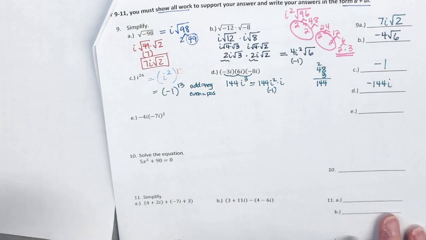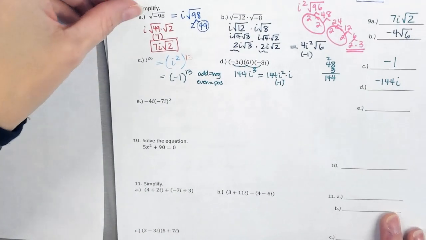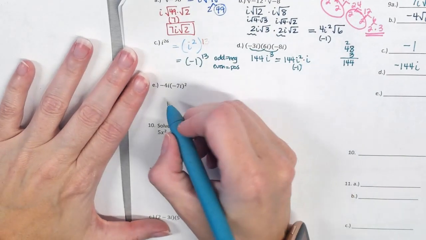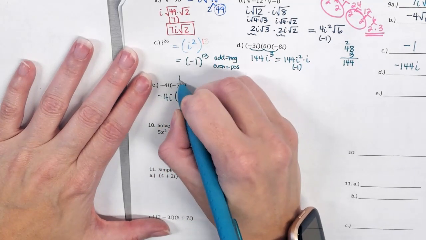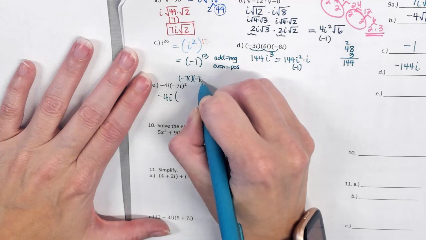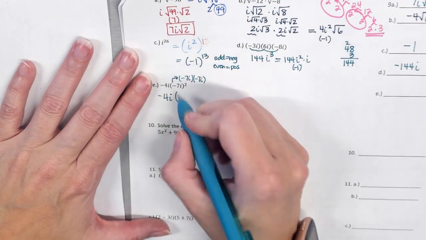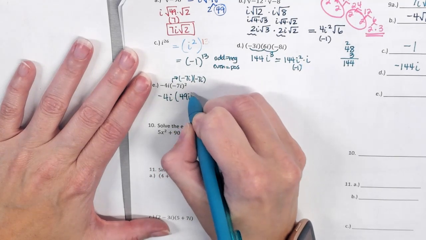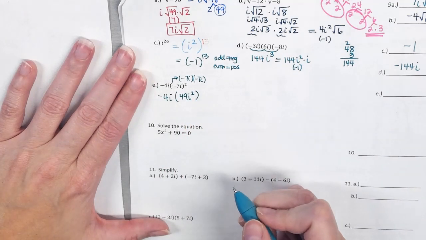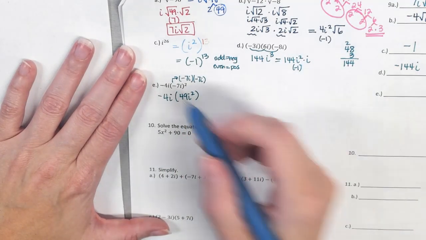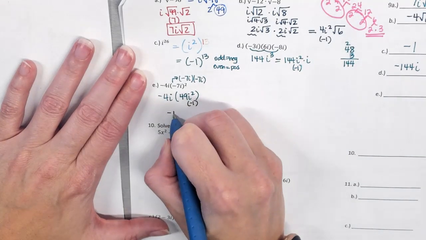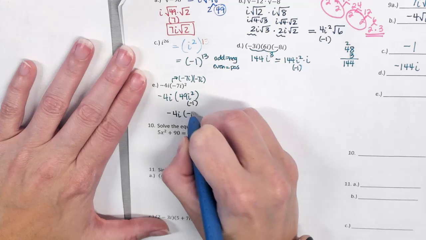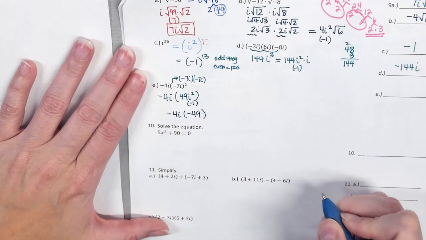All right, and then for this one, you have to do the exponent first. So when you're doing your order of operations, just make sure you understand this is negative 7i times negative 7i here. That's how you get positive 49i squared. And if you want to, at this step, you can plug in negative 1. So it'll be negative 4 times negative 49.